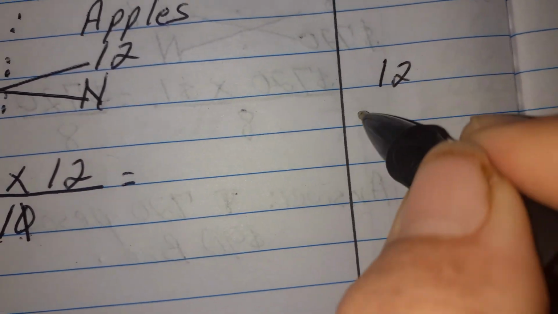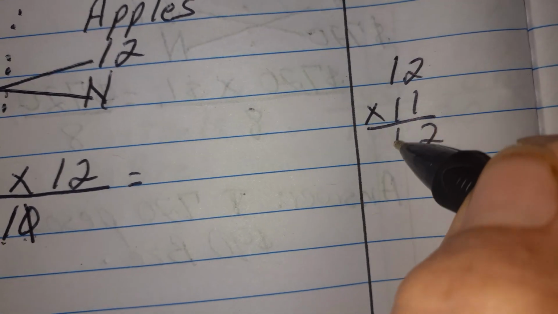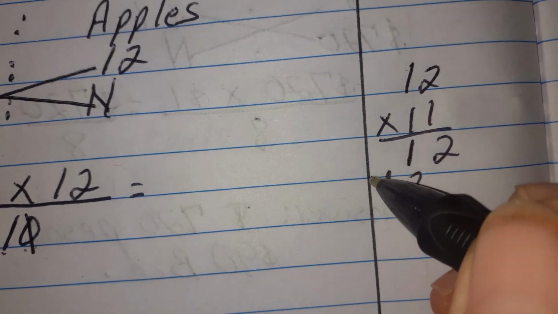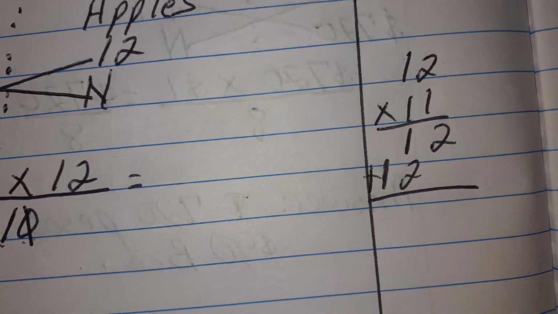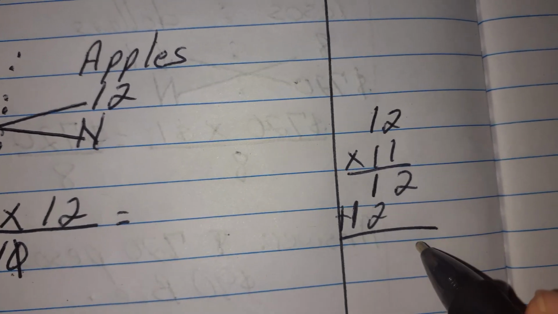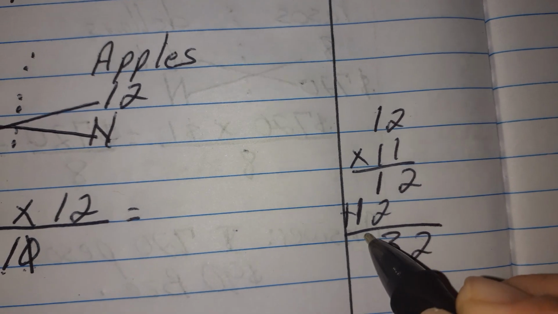I go to my rough work and I say 12 times 11. 1 times 2 is 2, 1 times 1 is 1, 1 times 2 is 2, 1 times 1 is 1. Show me the rough work so that I know that you have done it yourself and not from the times table. So I'll have 2, 3, 1.